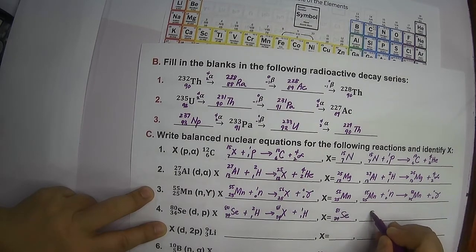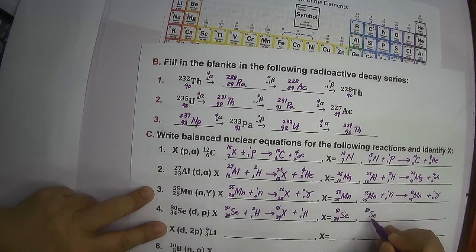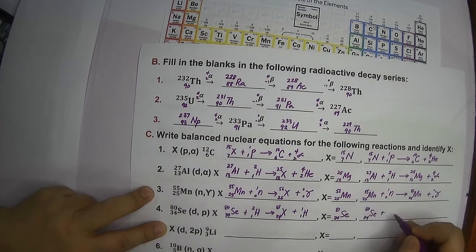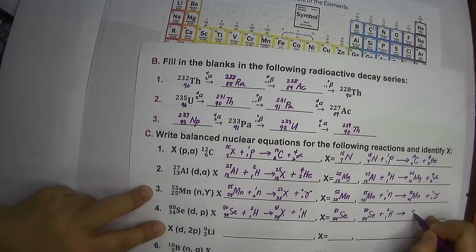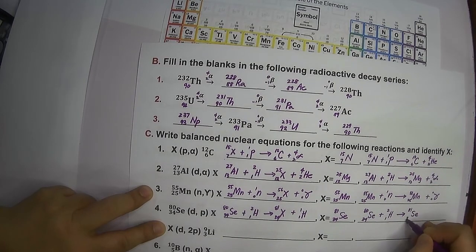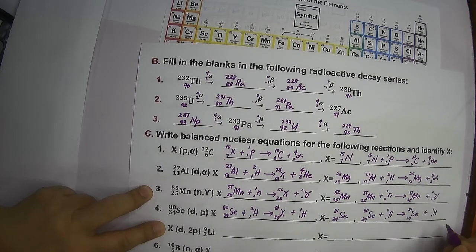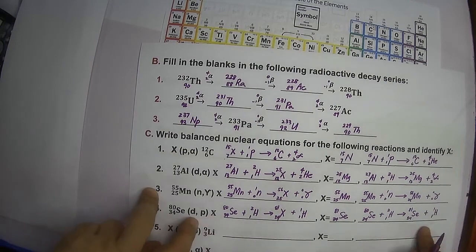Okay, so selenium 80 when bombarded by deuterium would give the isotope selenium 81 and a proton. It's another way of representing a proton.